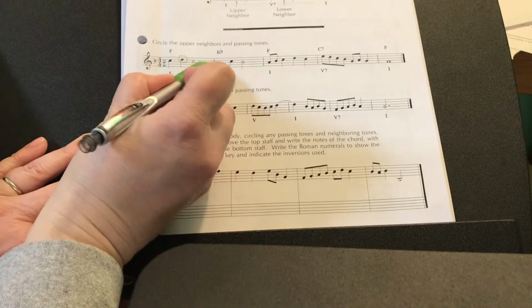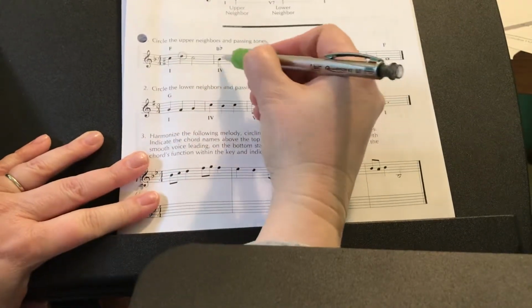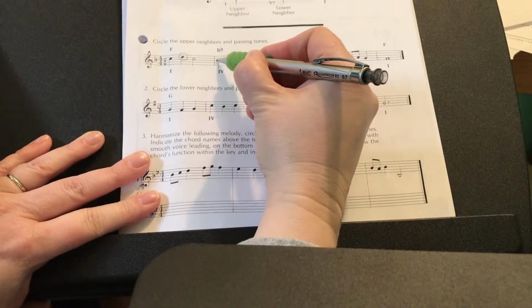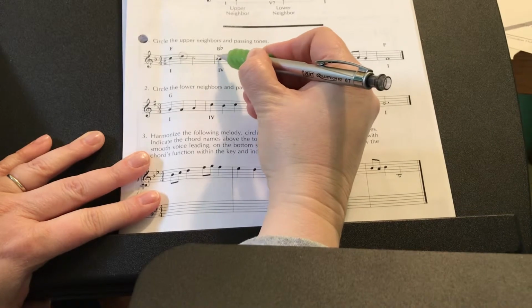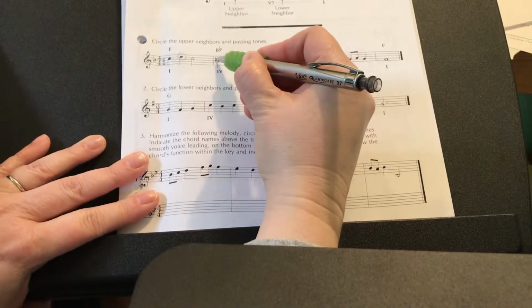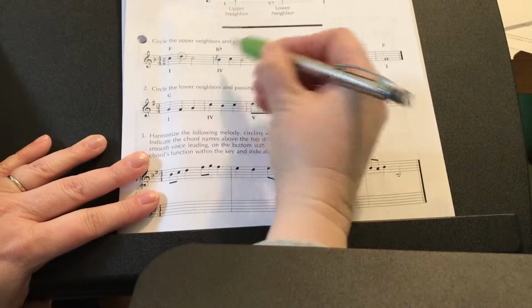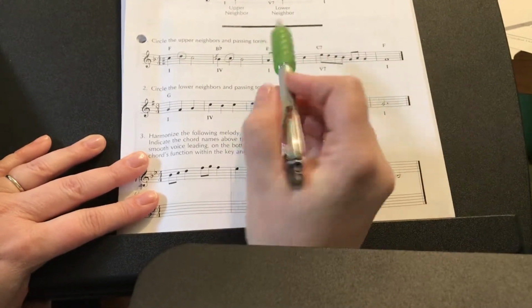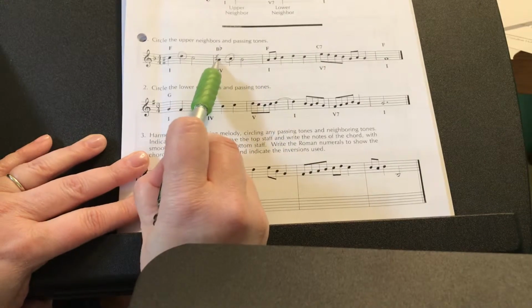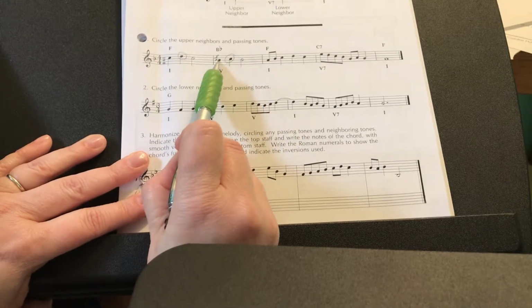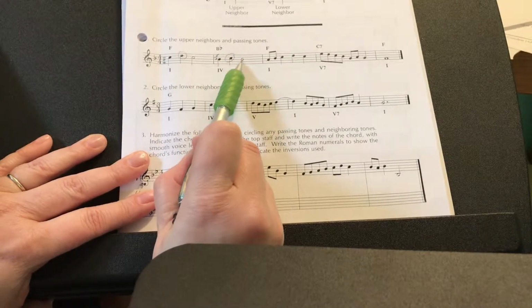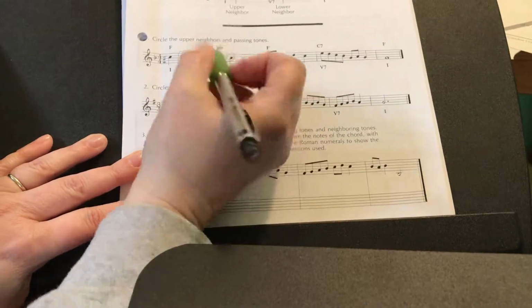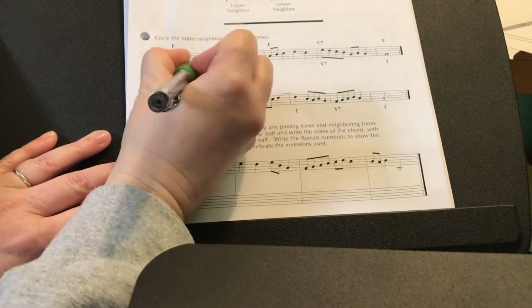If we have a B flat, maybe if I do it this way, B flat, and I make a snowman on top of that. If it's not a B flat, D, or F, I circle it. That's an upper neighbor tone again. So again, we have two notes that are the same. So it goes B, it goes up to C, and back down to B. Okay, so you would label these upper neighbor tones.